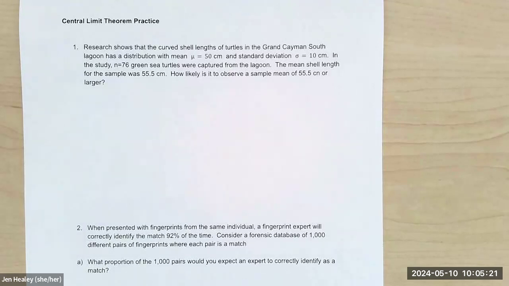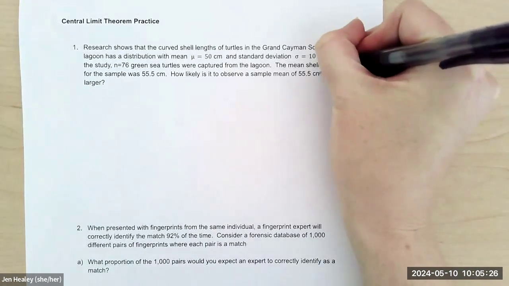And I think I wrote CN there because I was typing very fast to make this handout. This should be a CM because it's centimeters. CM, sorry about that.